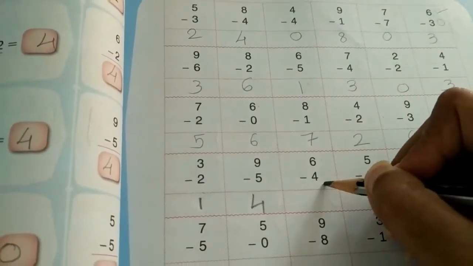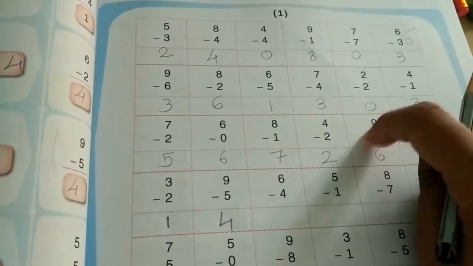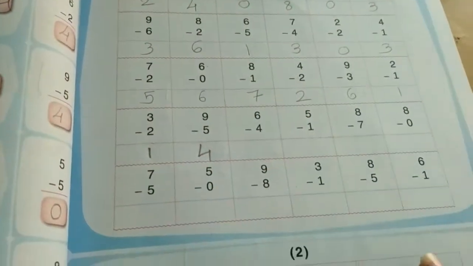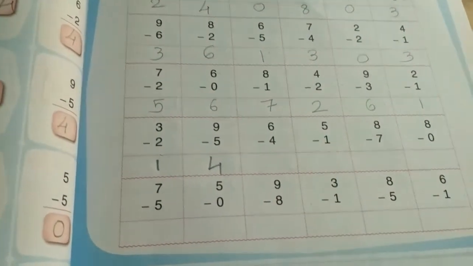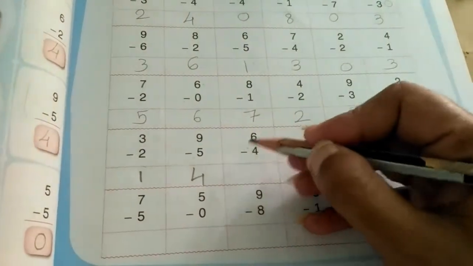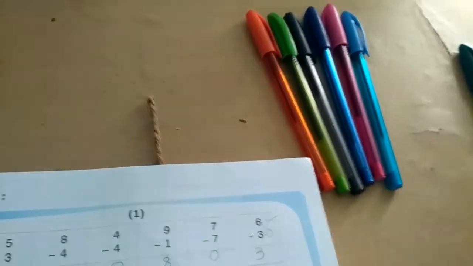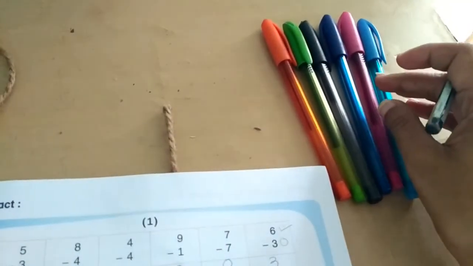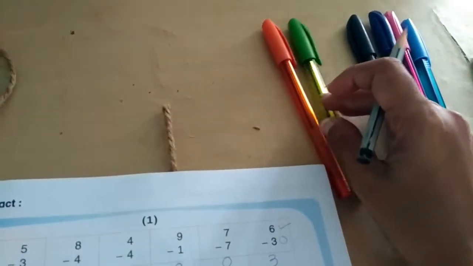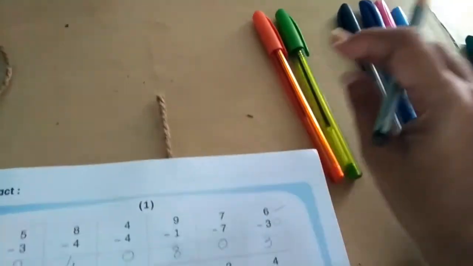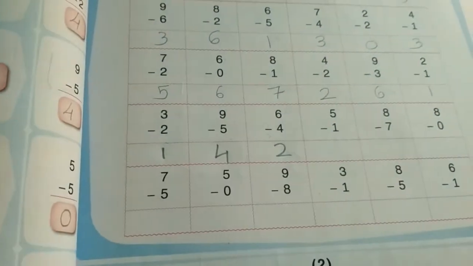6 minus 4. See, the previous subtractions we have done in the live lecture. So I am going to show you the examples which we have not covered in the live lecture, so you will get both exposures. Next is 6 minus 4. You have to first take 6 pens. From the 6 pens, you have to subtract 4 pens. 1, 2, 3 and 4. So how many pens are left afterward? 2. So here you will write down 2.